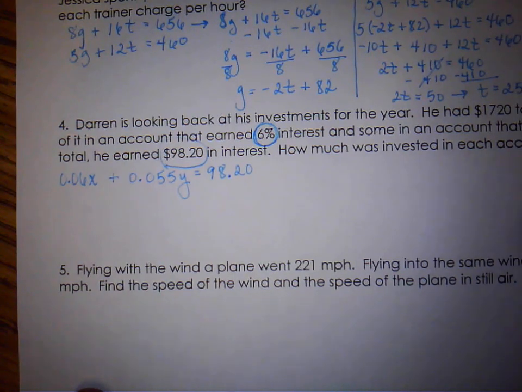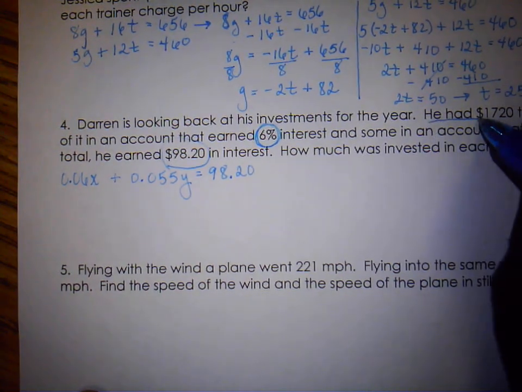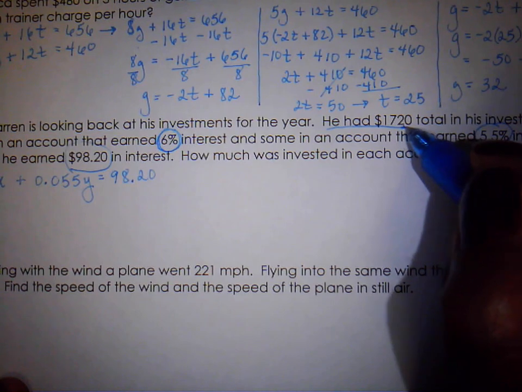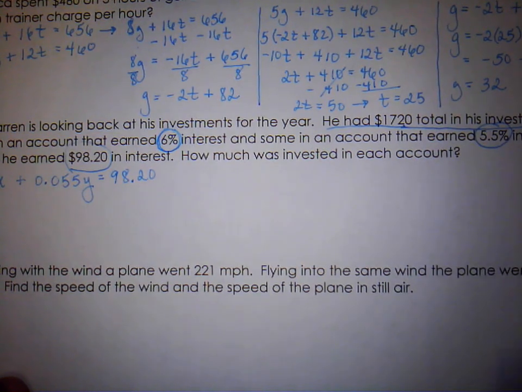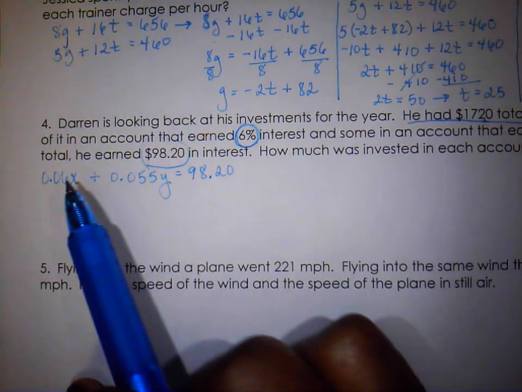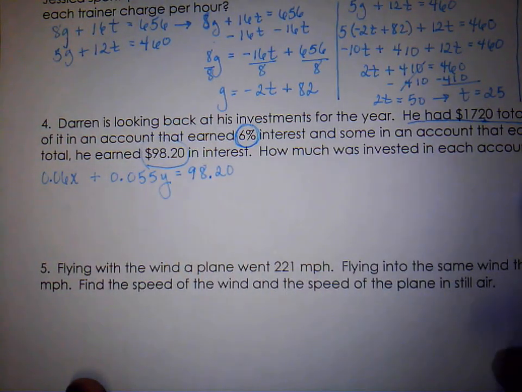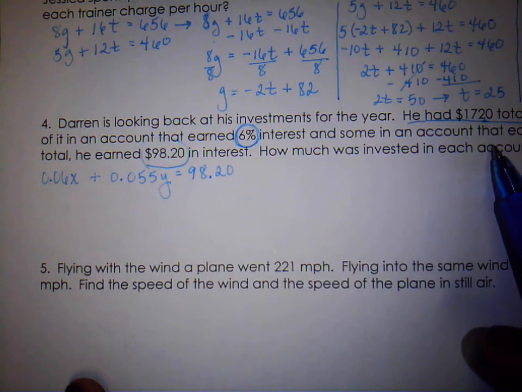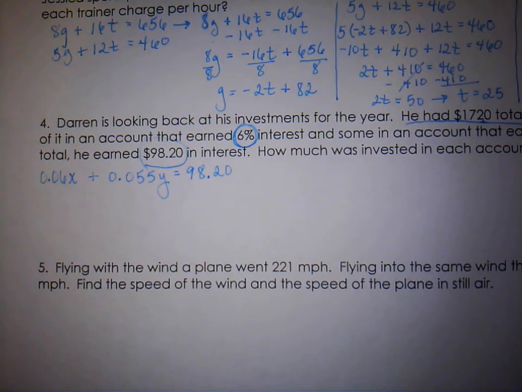Now, do you all see where it says that he had $1,720 in total of investments? How will I use X and Y to represent that information? He invested some money in one account, some money in another account, and all of his investments totaled out to be what?